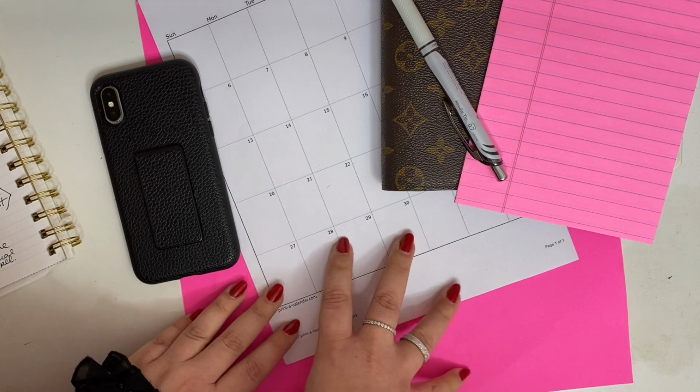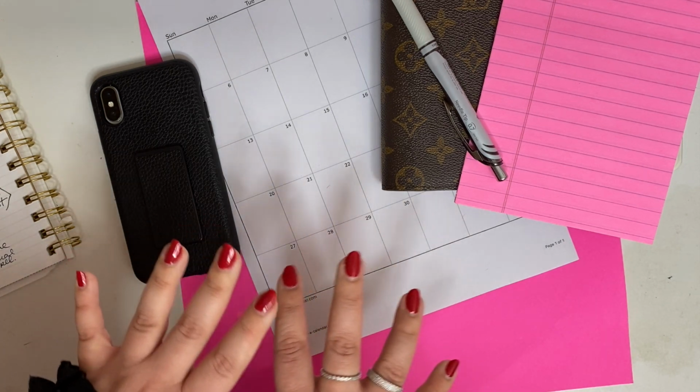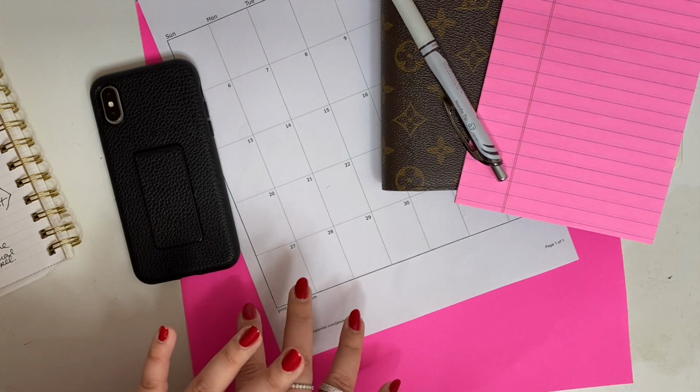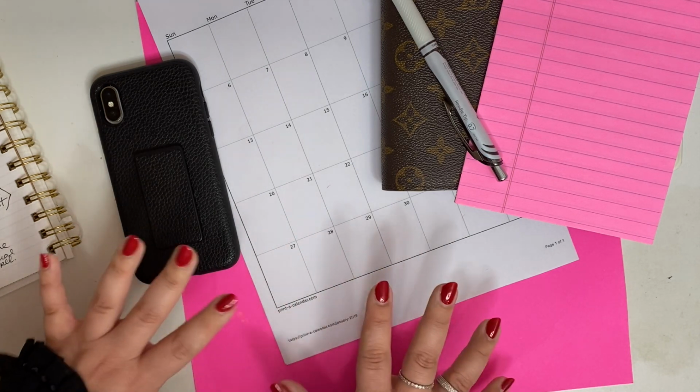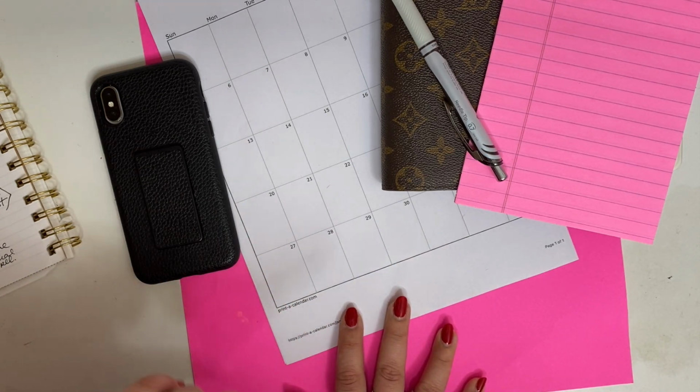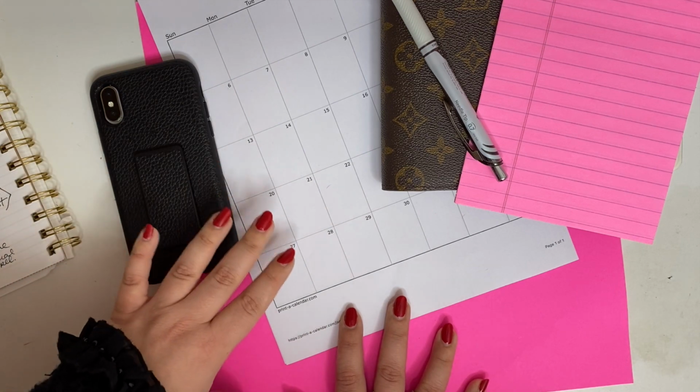So I did want to just say that make sure that you don't limit yourself to when you start new. Whenever you decide you want to do it, you can do it. All right, so back to our prep stage.